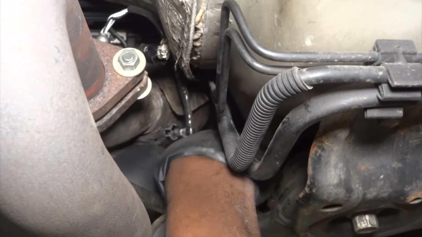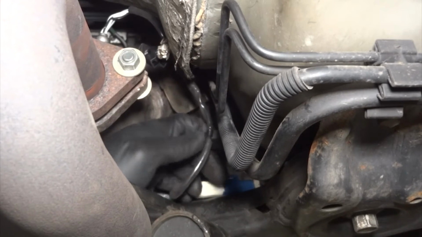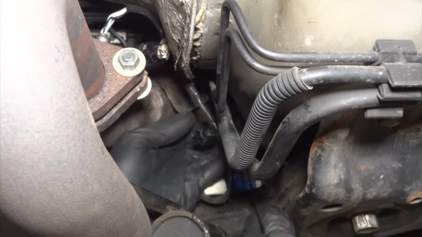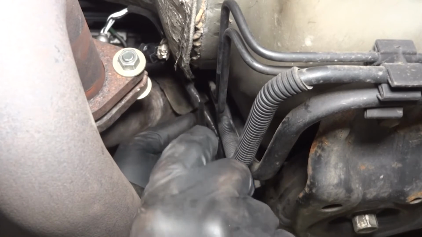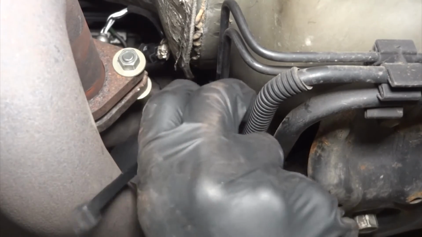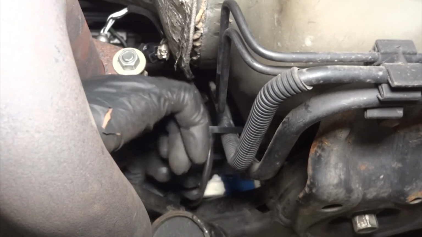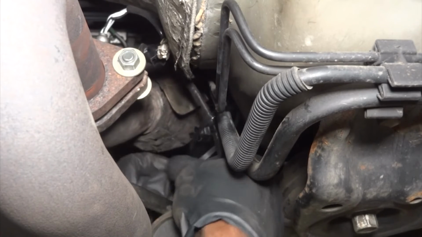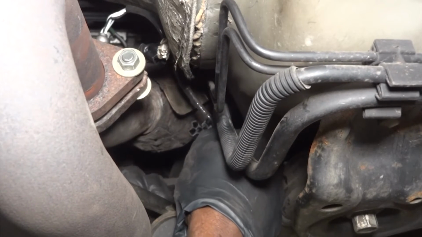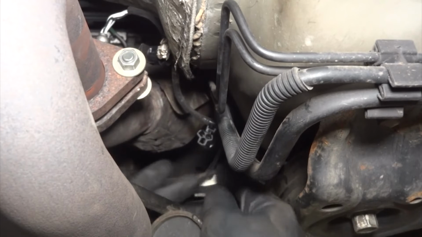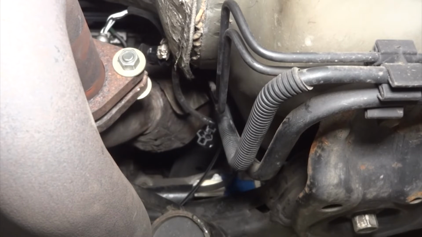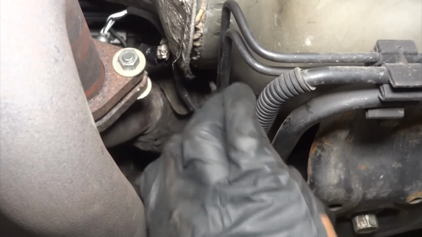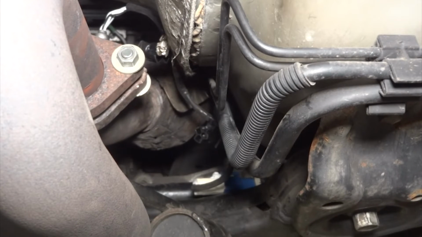So just like that, I'm gonna get a zip tie and zip tie the sensor wiring against this tube. Alright guys, we have installed a new O2 sensor.